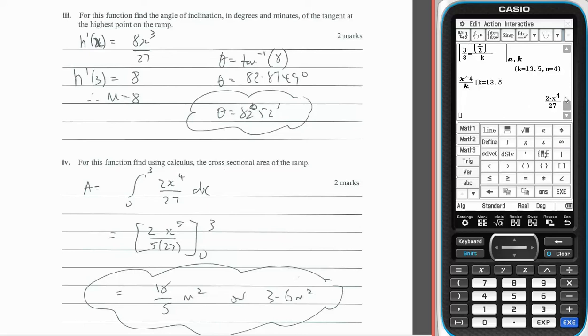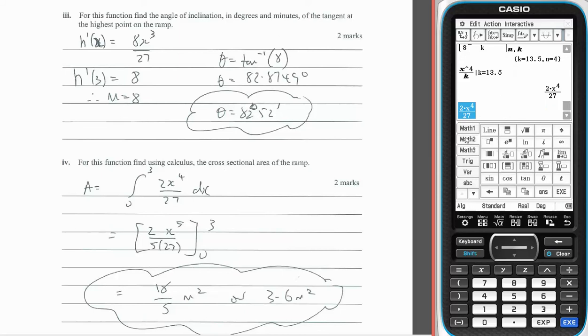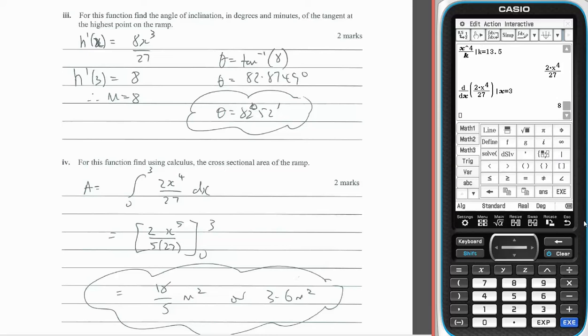I wish to take its derivative with respect to x at x equals 3, so using that given x equals 3, that gives me 8.